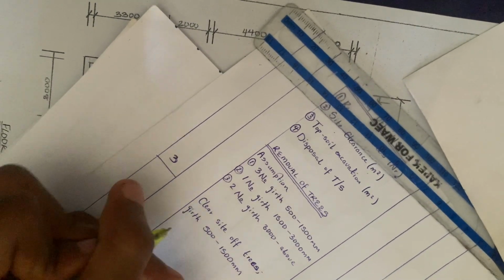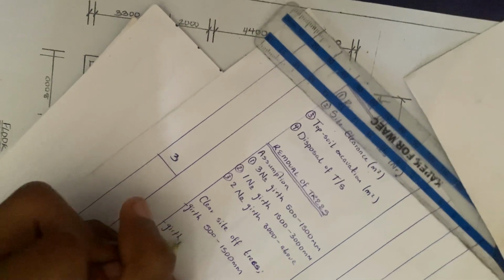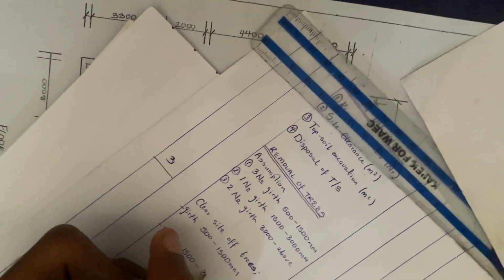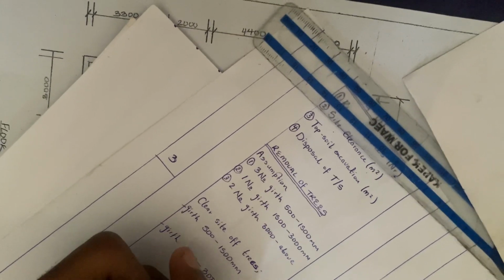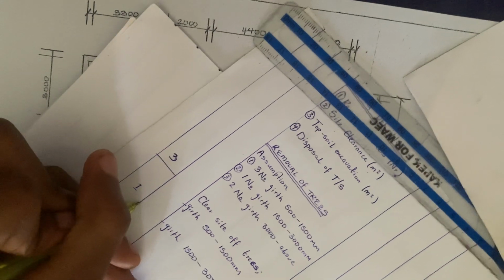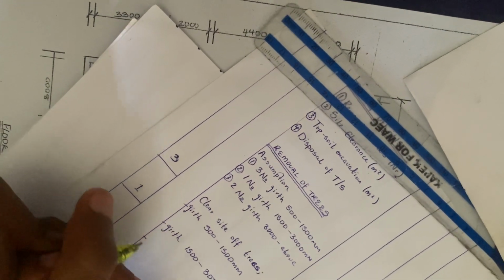Then we will now write again, girth 1500 to 3000 mm. How many number? 1. We'll write it. Then we close. The last girth is what?